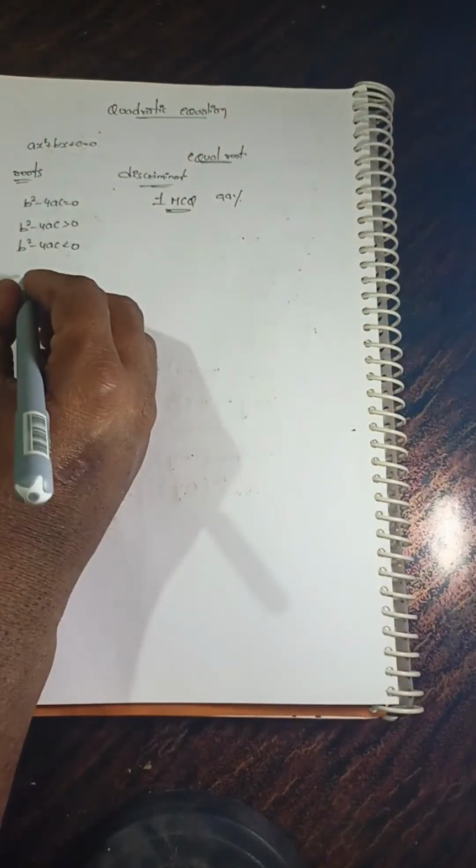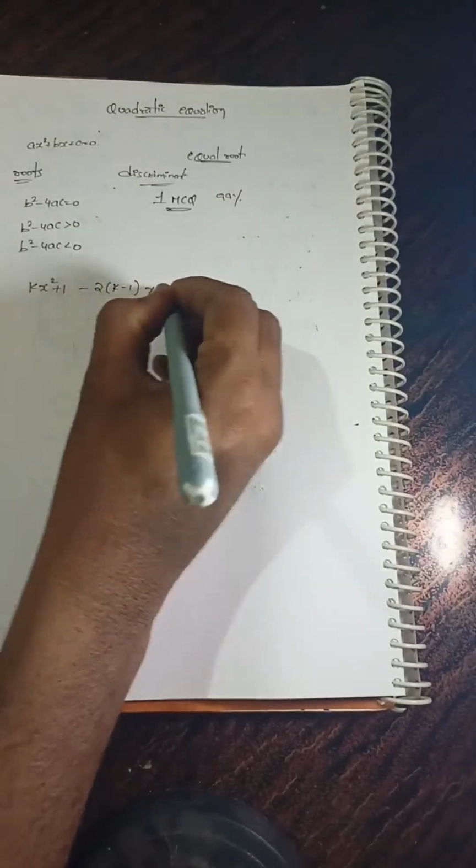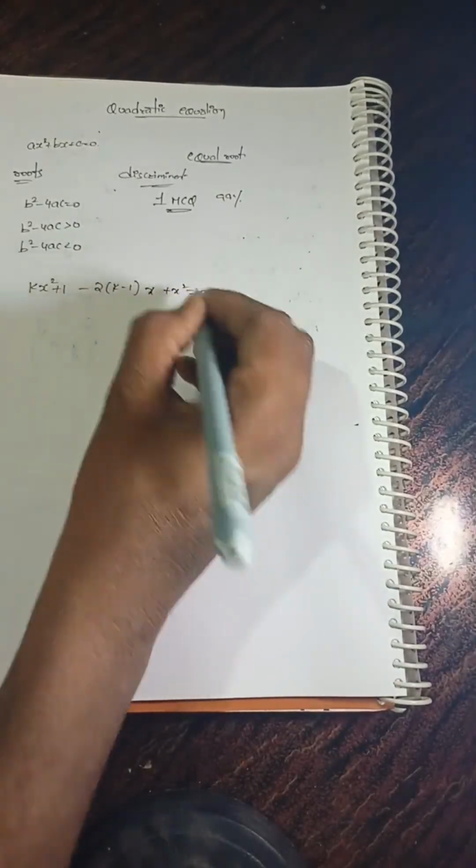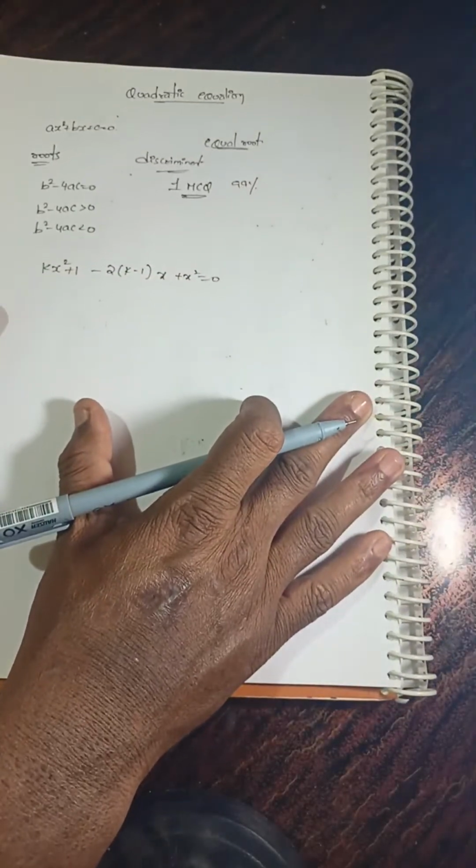If the question is given to find out equal and real roots, how we are going to find out, that is very very important. Yes, one question I am writing, kx square plus 1 minus 2 into k minus 1 into x plus x square equals to 0. A little bit difficult question this is.